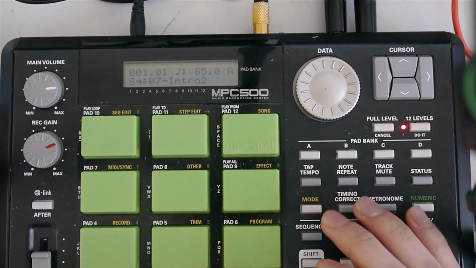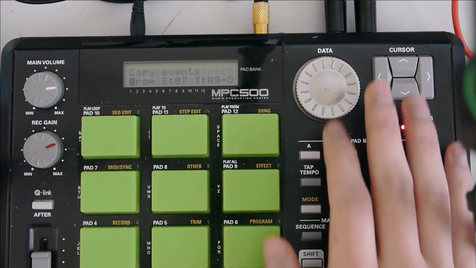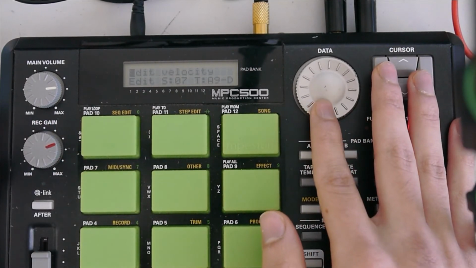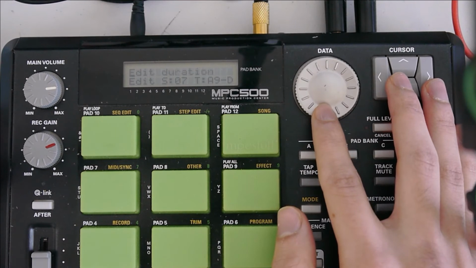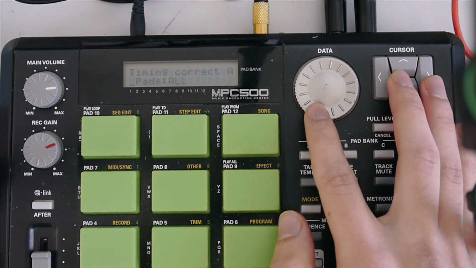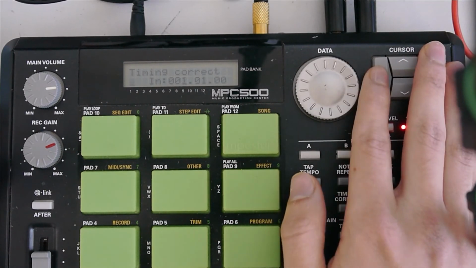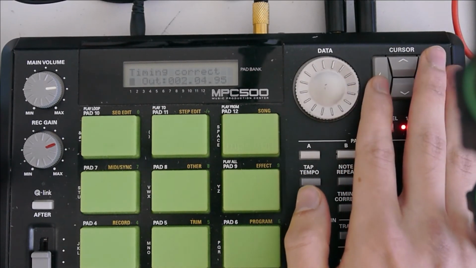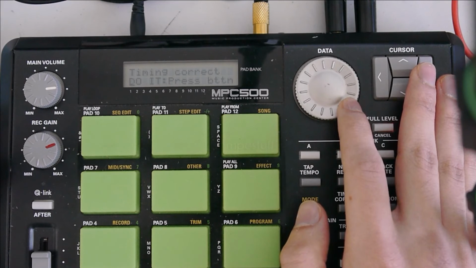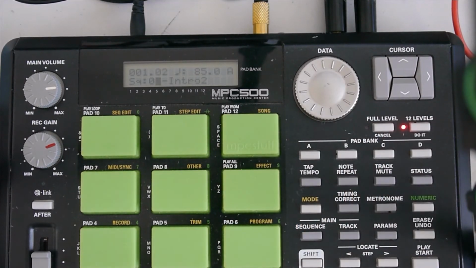Okay, and if I want to just adjust that, I go to sequence edit and then timing correct. And I can go from the beginning of the sequence to the end. Just do it.